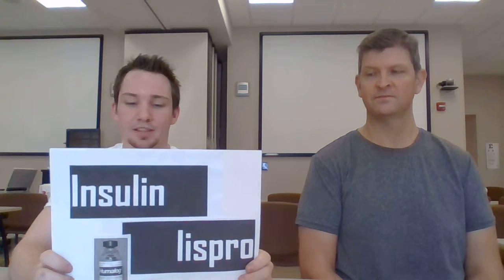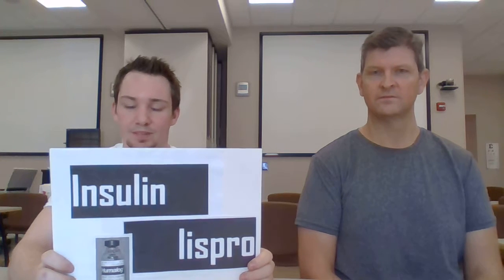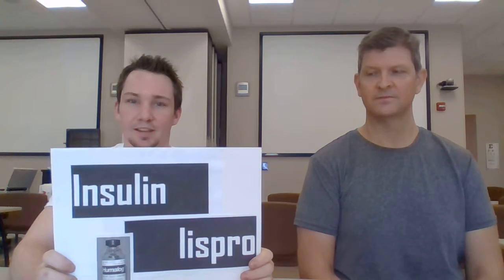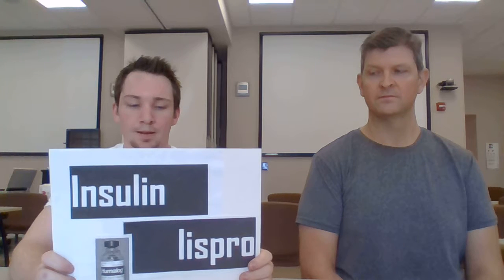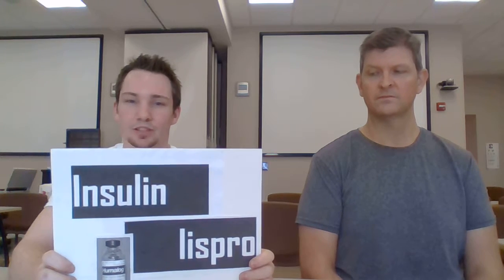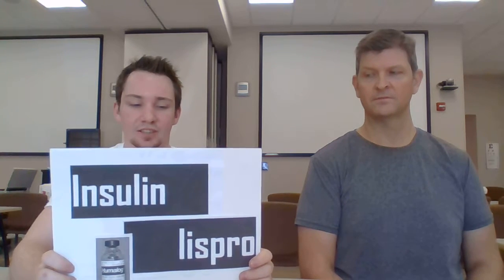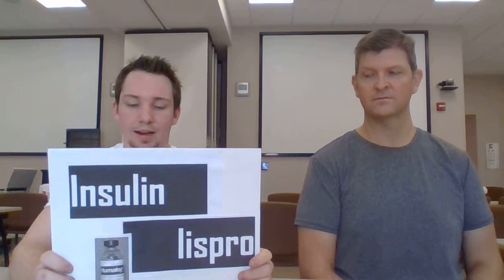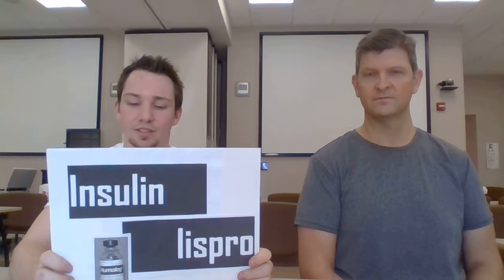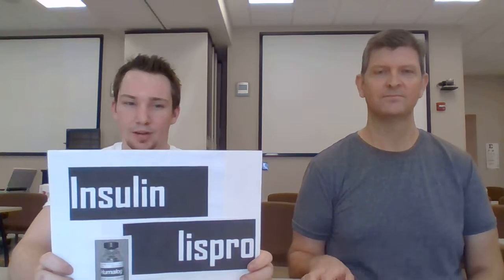Pertinent information that the patient needs to know is the symptoms of hypoglycemia, which are fatigue, excess hunger, and sweating, knowledge on routes of administration, which is mainly through subcutaneous injections, and they must be taken with or at meals, and it also must be used in conjunction with a long-acting insulin product.